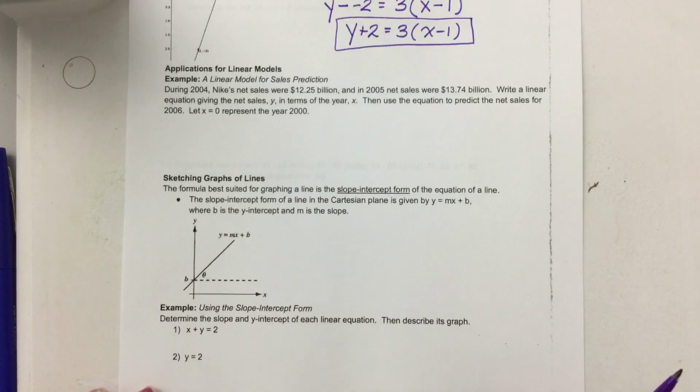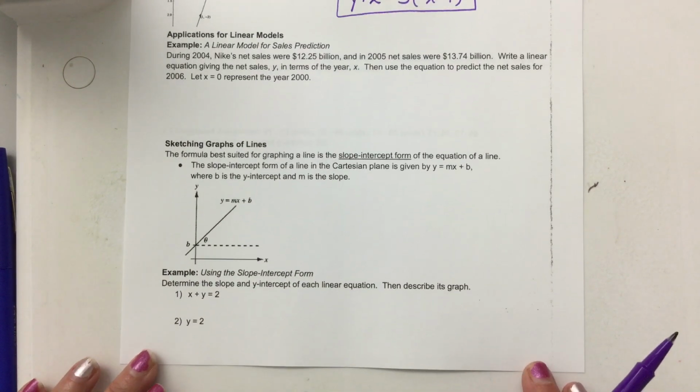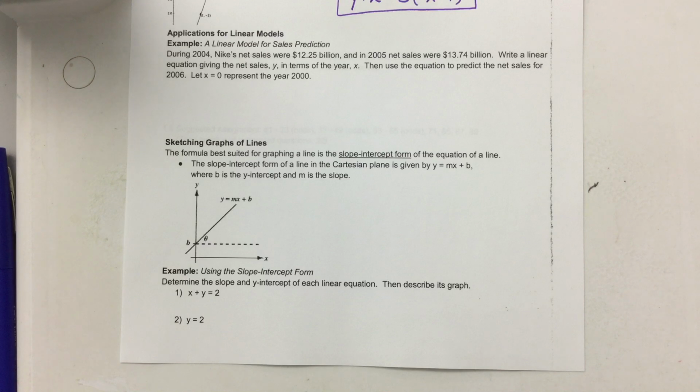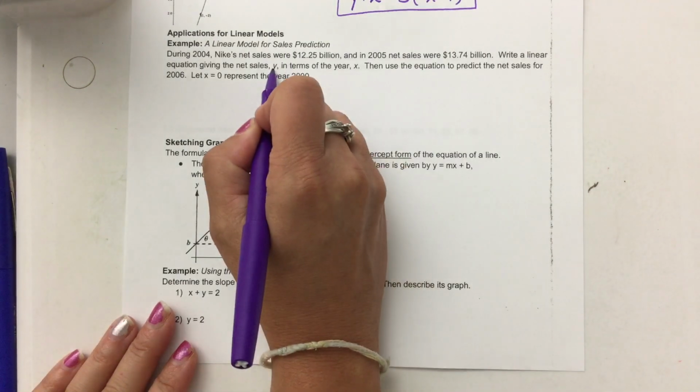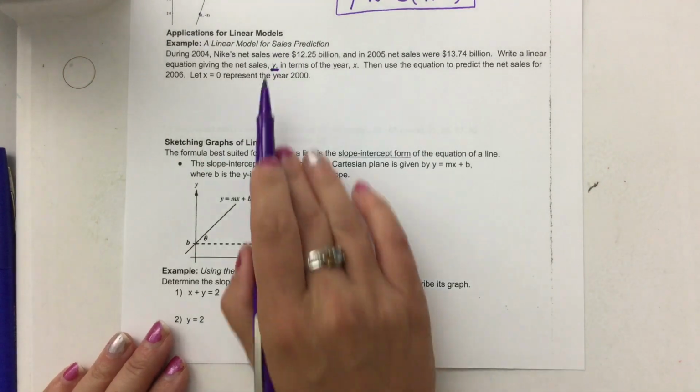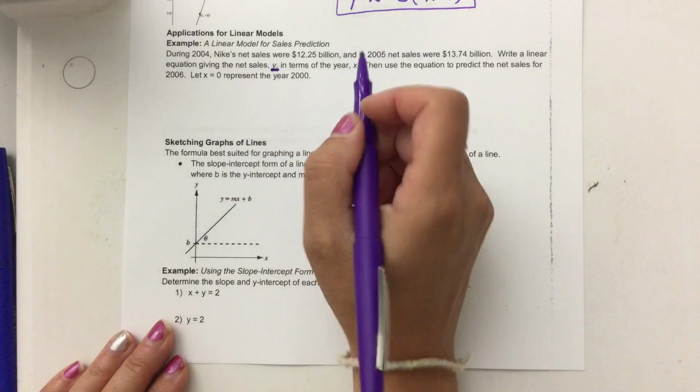Now here is a real life example. This is kind of fun, you guys. So, applications for linear models. During the year 2004, Nike's net sales were $12.25 billion. Then again in 2005, their sales were actually up to $13.74 billion. They want us to write a linear equation involving the net sales y. So when we do this, the sales have to be y in terms of the year x.